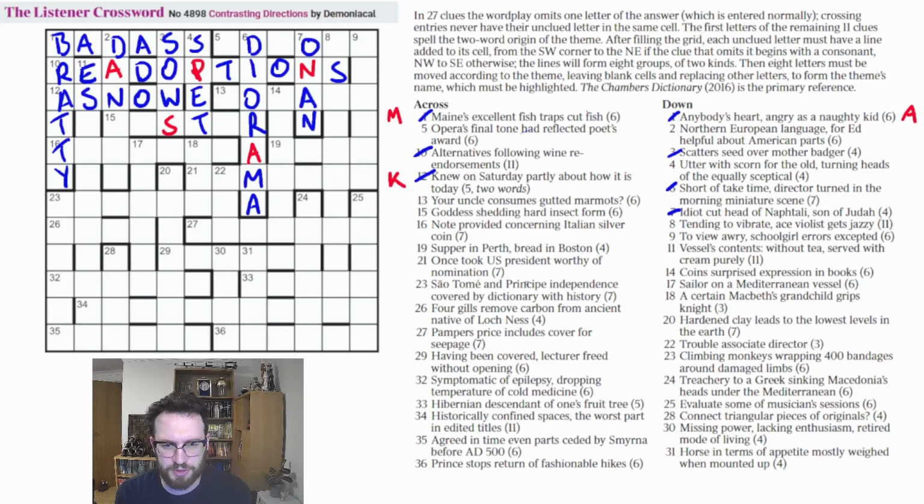What have we got? We've got an M in 21 across. Once took US president worthy of nomination. So if it's worthy of nomination, thinking it could be something able, and that makes sense because Abe is a US president, right? Abraham Lincoln. So if you had something able, then maybe the L would just be unclued from the wordplay. Worthy of nomination. Nameable? So is nam a word? It is a word.